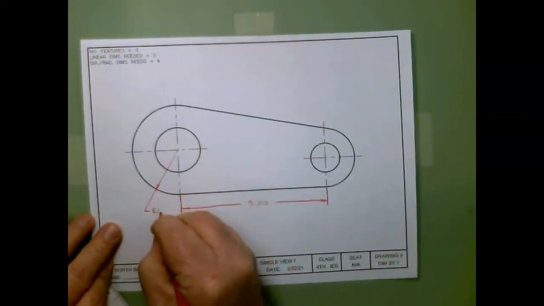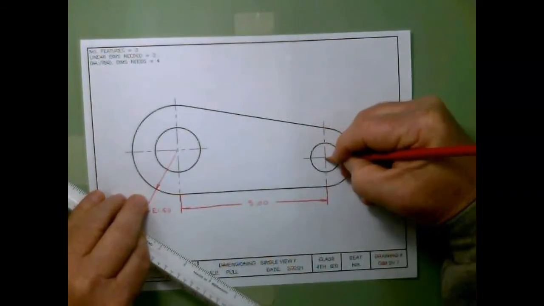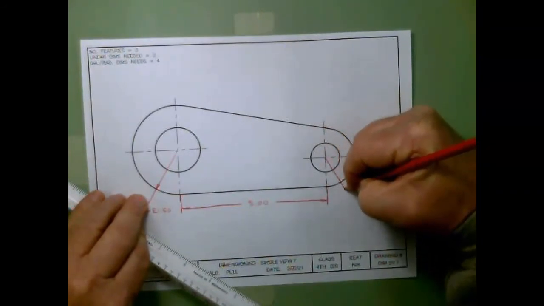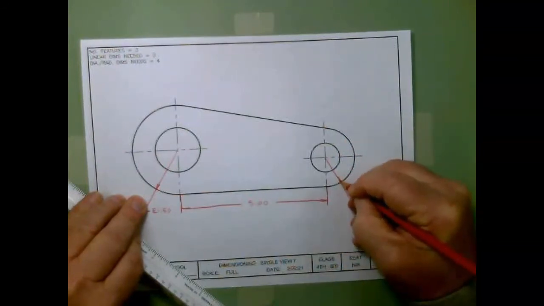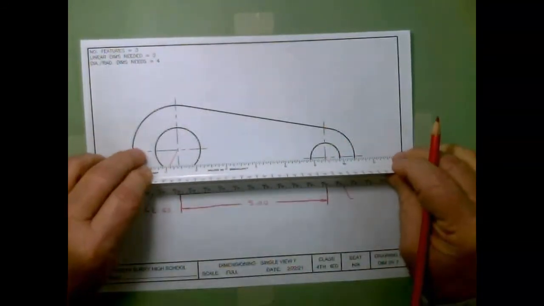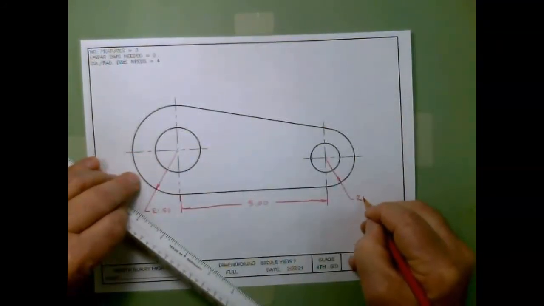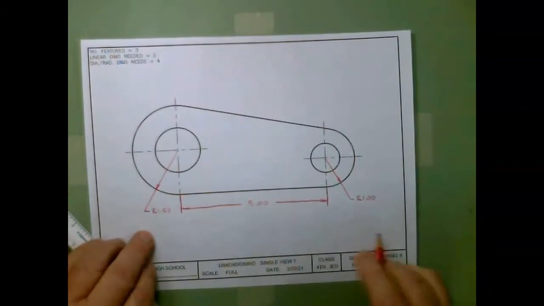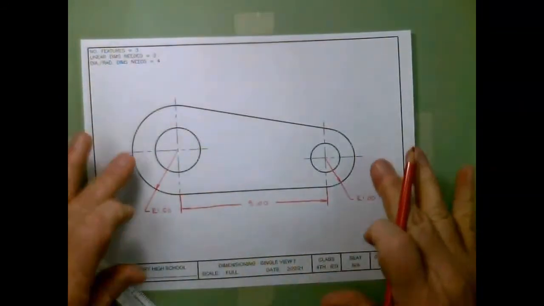Or 1.50. Look here. Same thing. Down. I'm going to turn it this way this time. And what's my radius here? 9, 10 is exactly 1 inch. So how big is this piece? 5, 6, 7.5. 7.5 inches long. We don't give an overall.